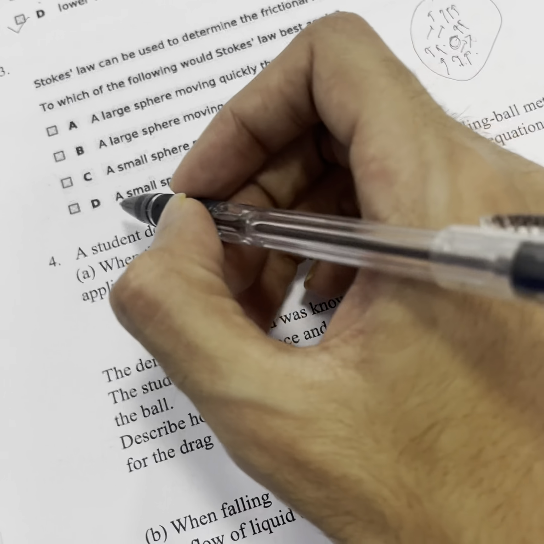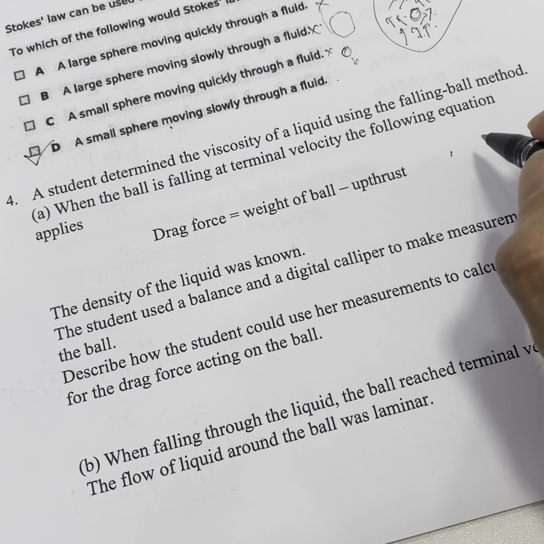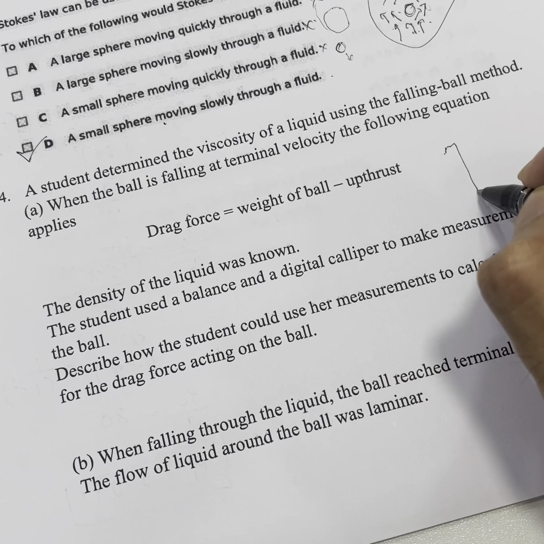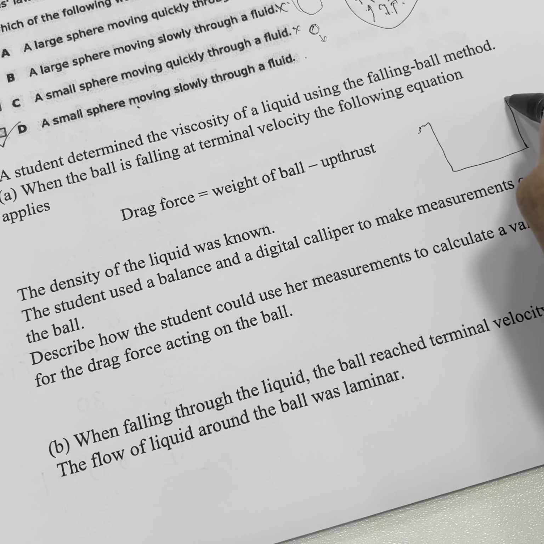Now the fourth question. A student determined the viscosity of a liquid using the falling ball method. The ball is falling with a terminal velocity and the following relation applies. Here we are considering a ball which is falling down through a fluid. Then what are the forces acting on the ball? The forces will be the upthrust, or the upward push given by the fluid, and a force which is opposing the motion. That is actually the drag force.